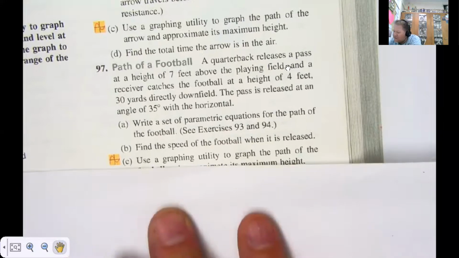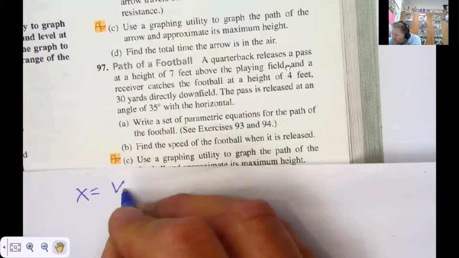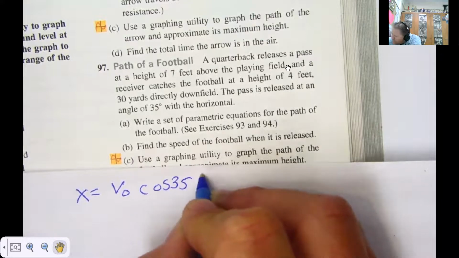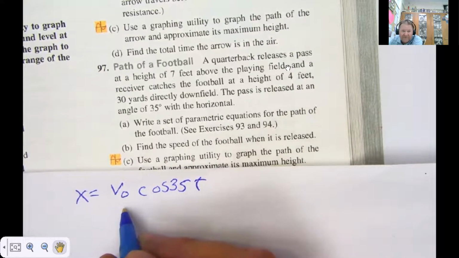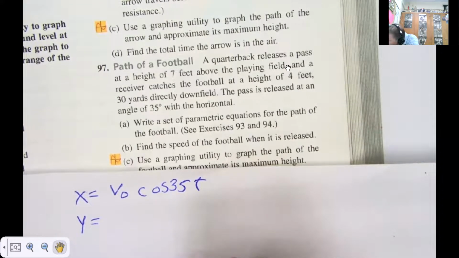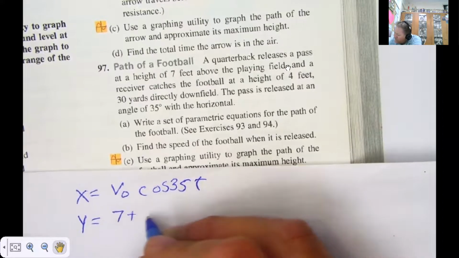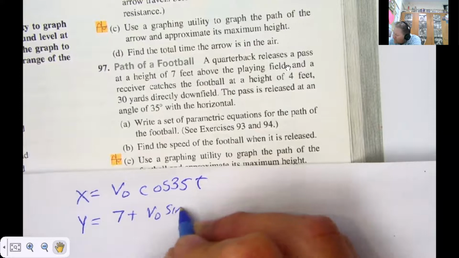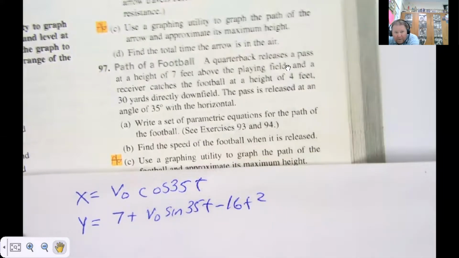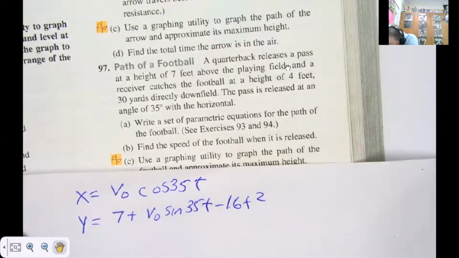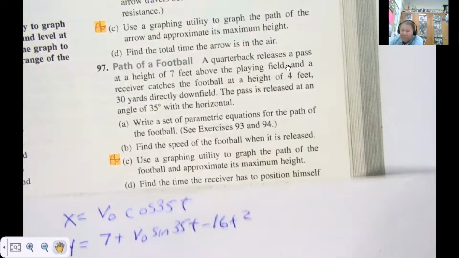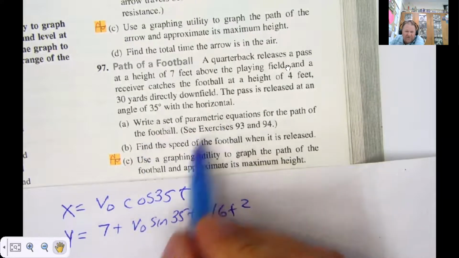Okay, let's write the parametric equations first. So x is equal to v sub 0 cosine of 35 t. We don't know the initial velocity because that's not given in the problem. And y is going to be equal to the initial height released, 7 feet above the ground, 7 plus v sub 0 sine of 35 t minus 16 t squared. Okay, we did part A, the parametric equations.